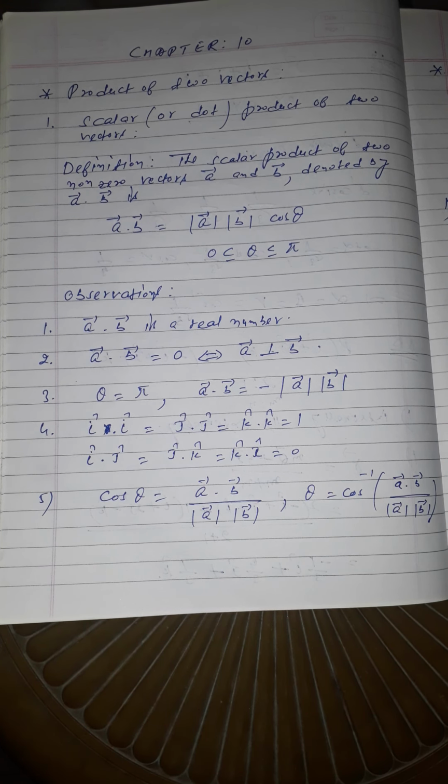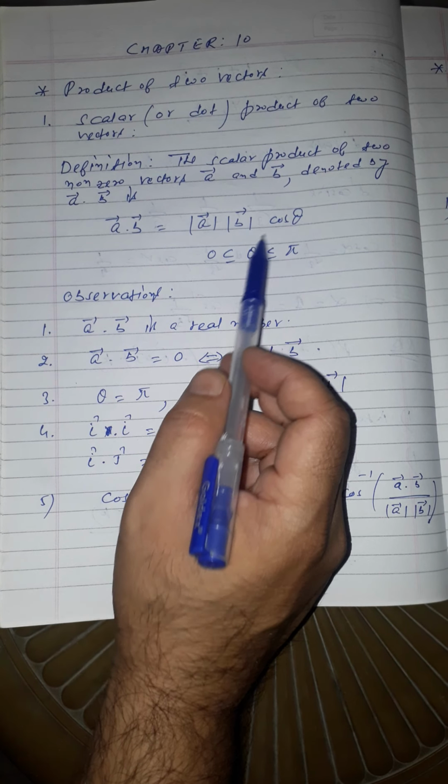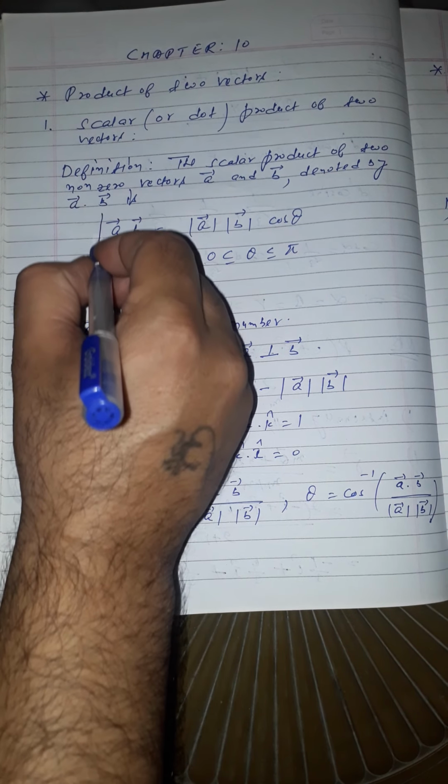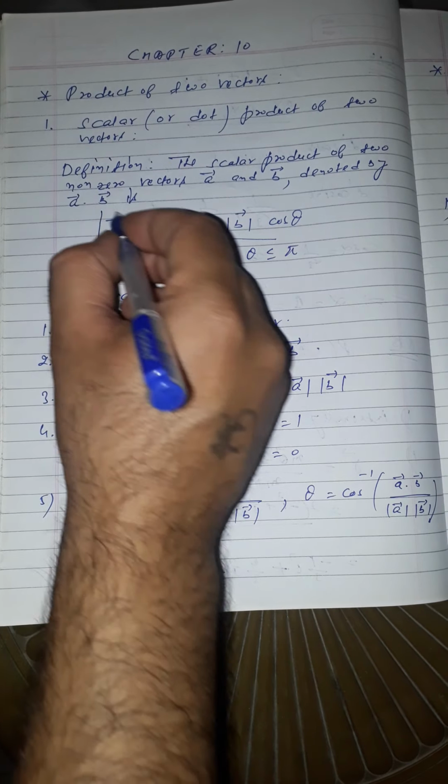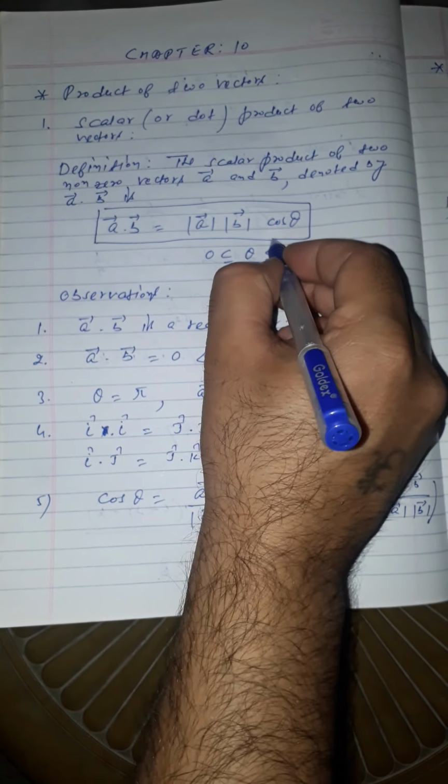A dot B, that is equal to magnitude of vector A, magnitude of vector B, cos theta. This is very very important. You have to keep in your mind while we will find out the dot product of any two vectors.